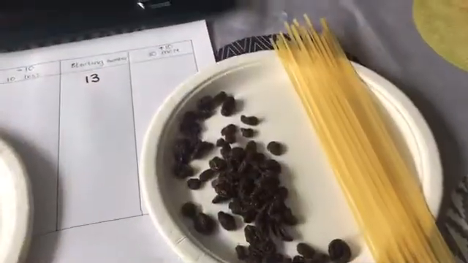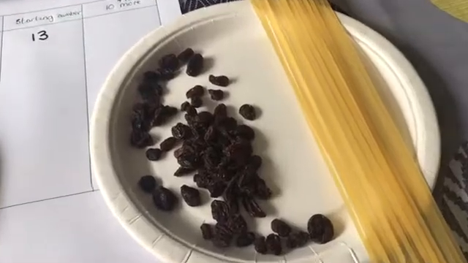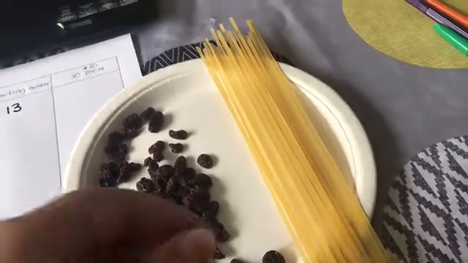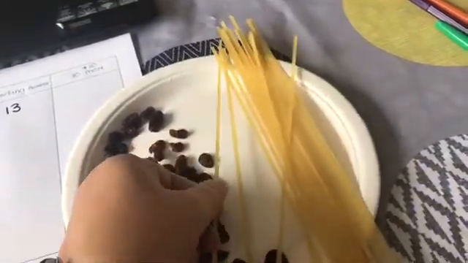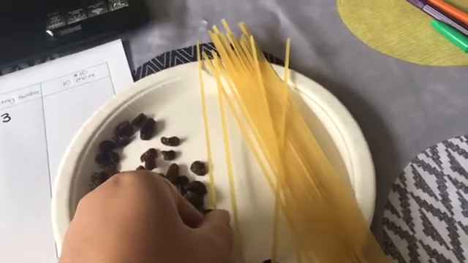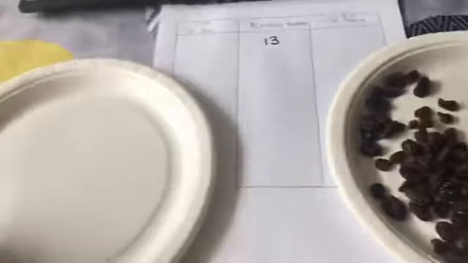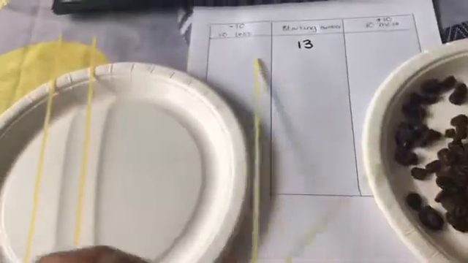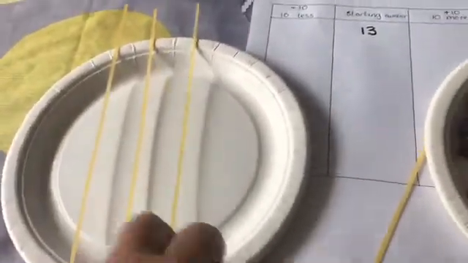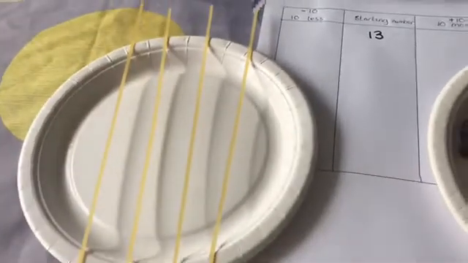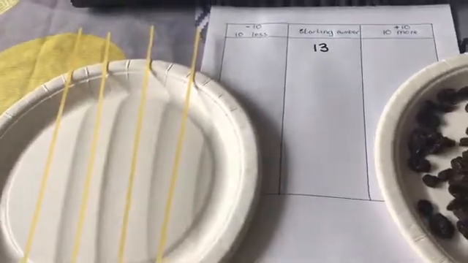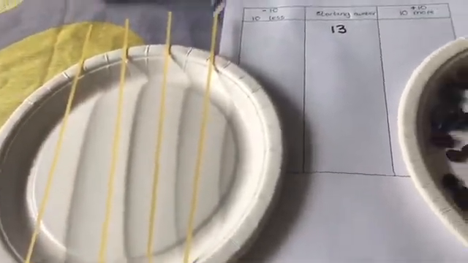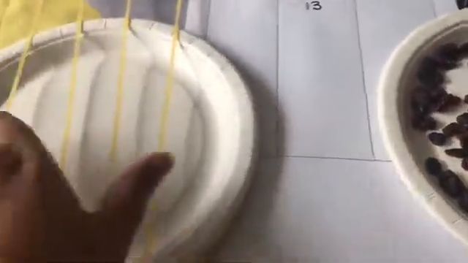If you didn't want to use a 100 square, you might want to use some more raisins, and I'm going to use pasta. I'm going to use spaghetti sticks. So these are going to be my 10s, because I haven't got any 10 sticks like we've got in school. And if I put them over onto this plate, I've got 10, 20, 30, 40, so we can count them as 10s. We haven't got to count all the individual ones, we just know that there is 10. These sticks are showing us 10, and then my raisins are my ones.